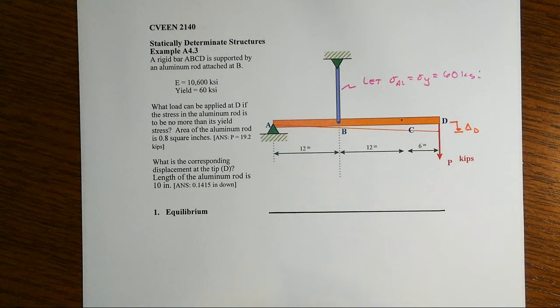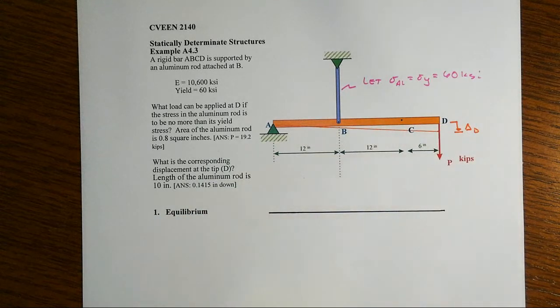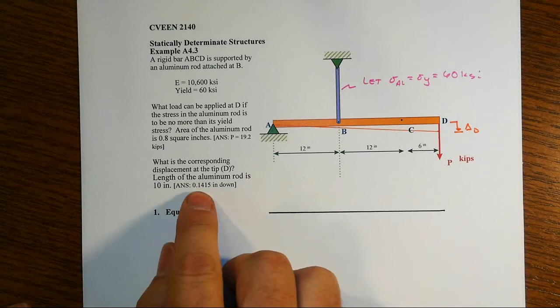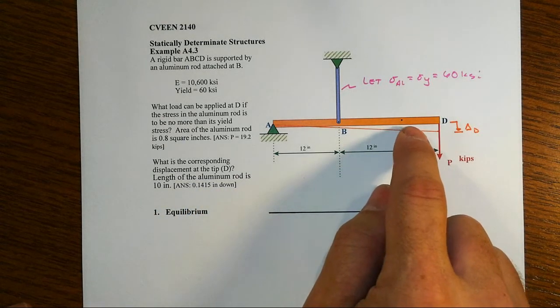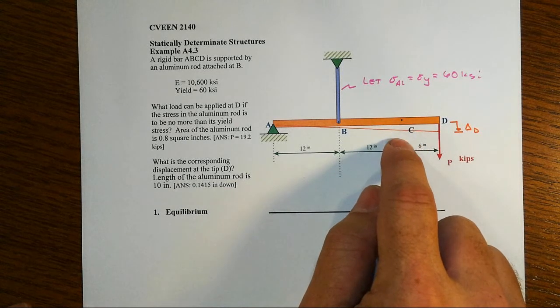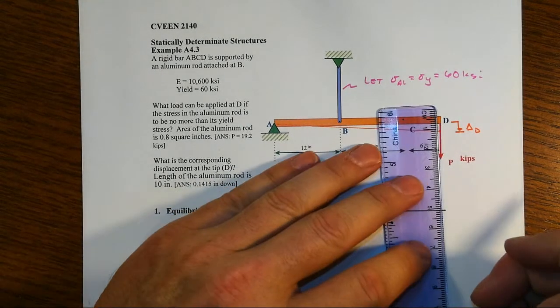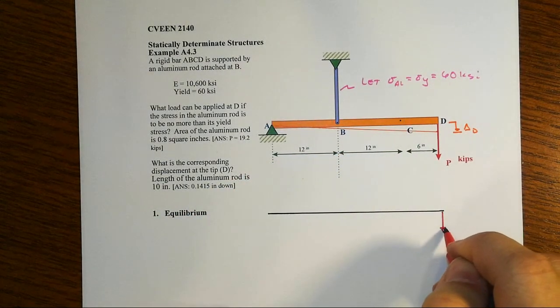All right, so let's start with the free body diagram in the original position of the structure. Now you can tell this is 30 inches long, and if the answer really is correct that D goes down by 0.145 inches, there's no real significant difference in the geometry as this bar would rotate and go down a little bit. So that's probably a good way to understand that we're not going to worry about the deformed, or displaced, position of the system.